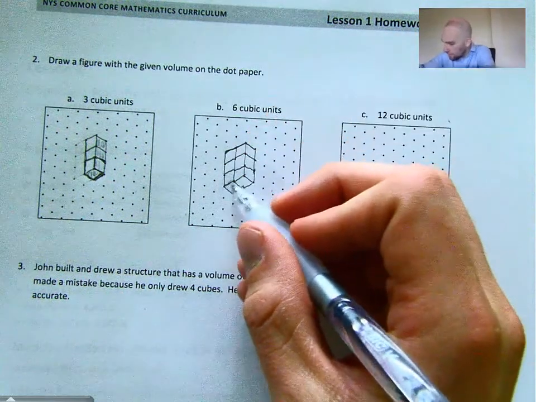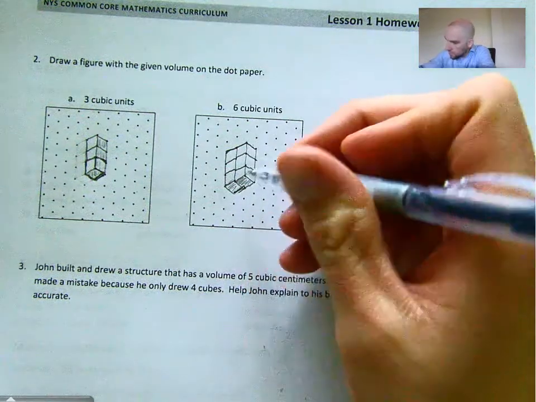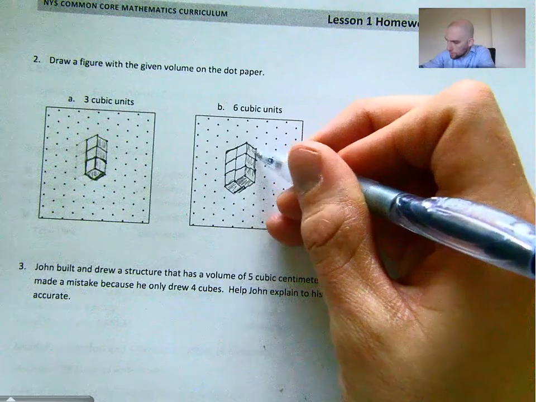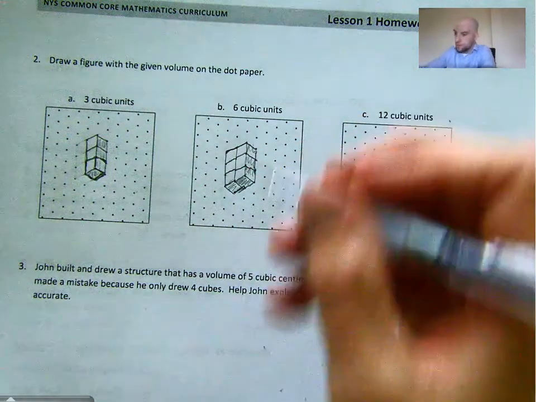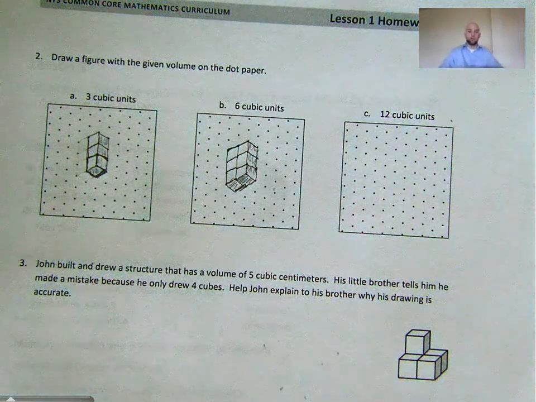So here's the bottom of our cubes, and here's the right side. And then there's the top of them right there. So we just have the same thing, but an extra layer.